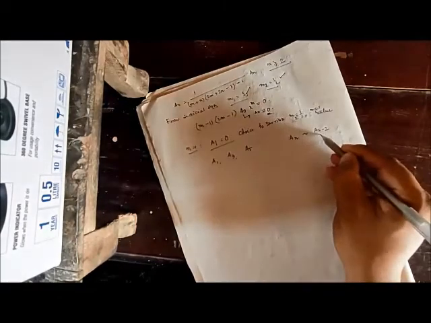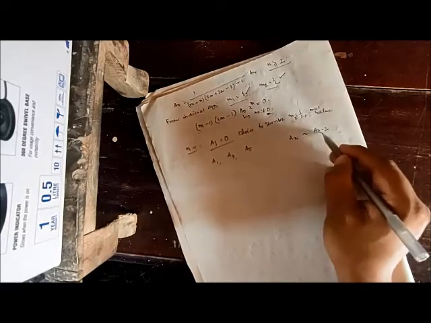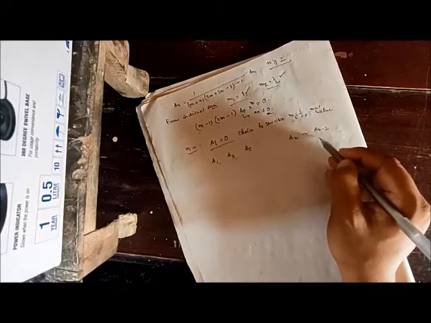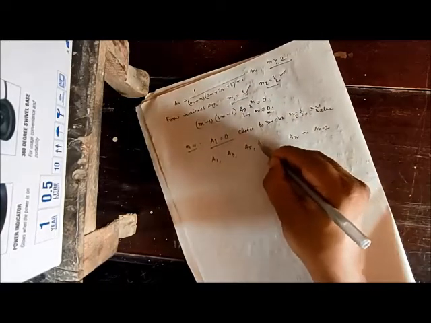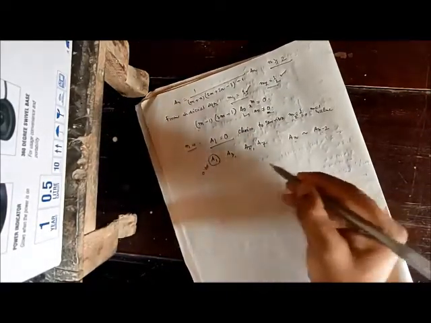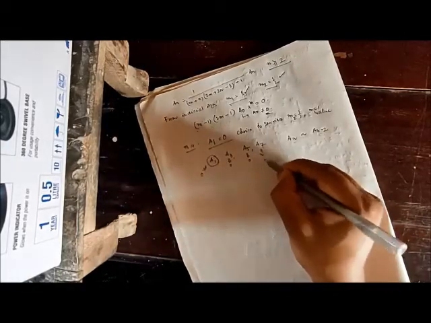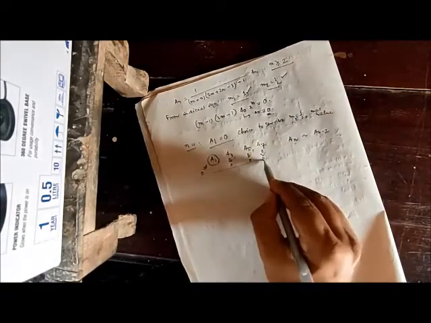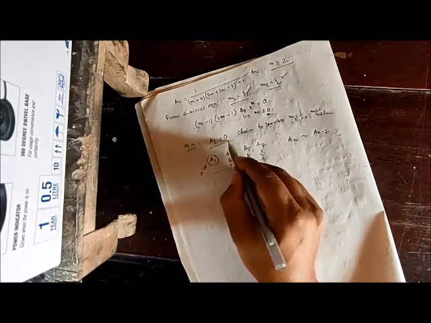So n equal to 3 means a3 and a1, n equal to 5 means a5 and a3, n equal to 7 means a7 and a5. As a1 equal to 0, then a3 equal to 0, a5 equal to 0, similarly a7 equal to 0. So all these terms become 0 if I choose a1 equal to 0 here to survive these initial values.